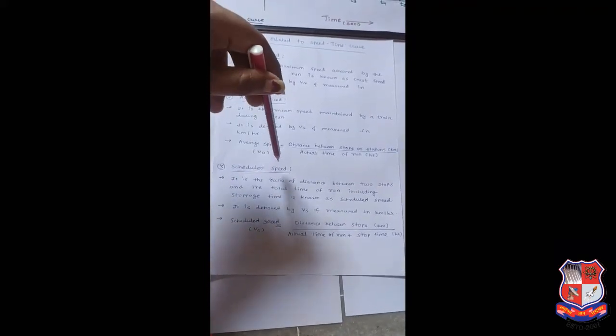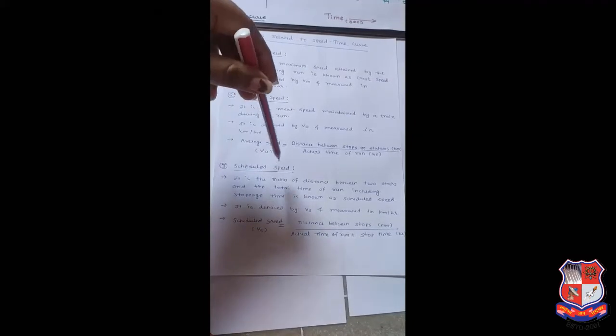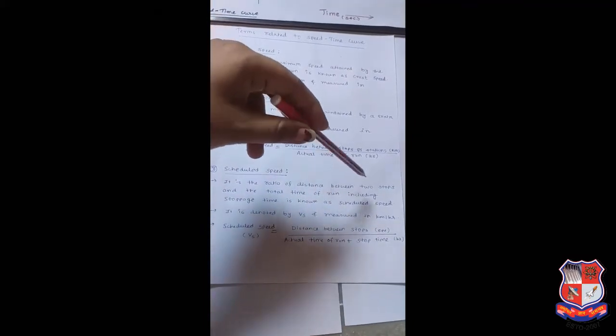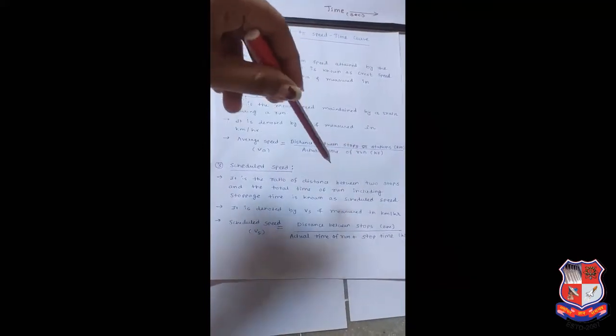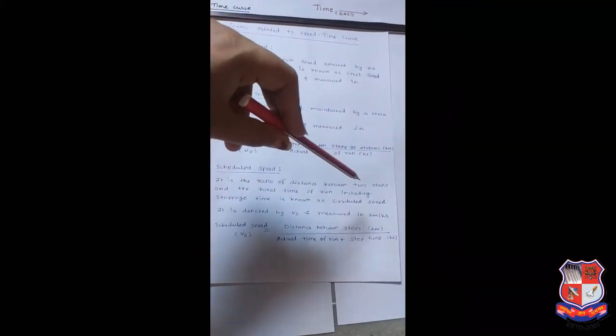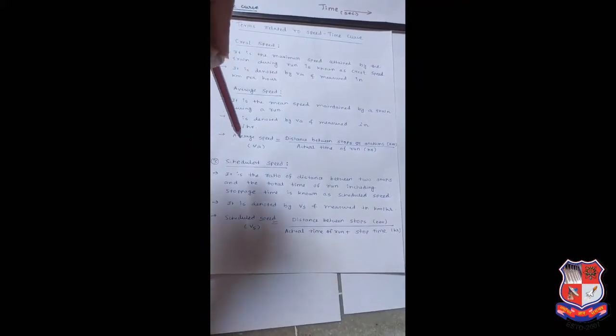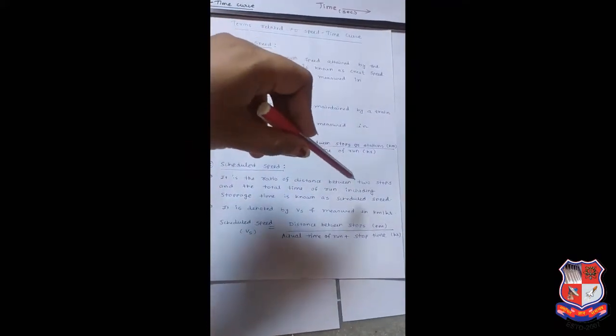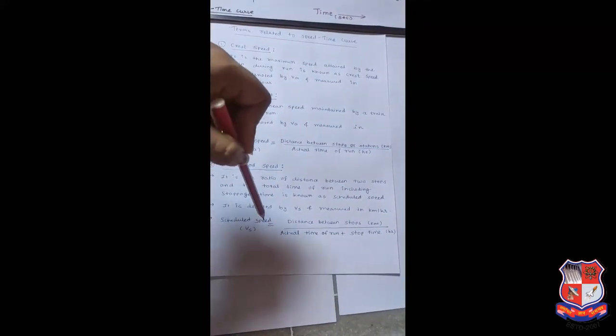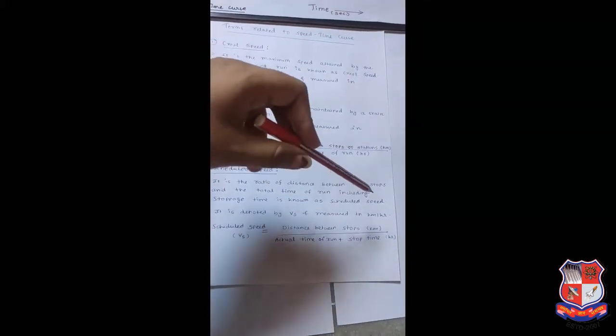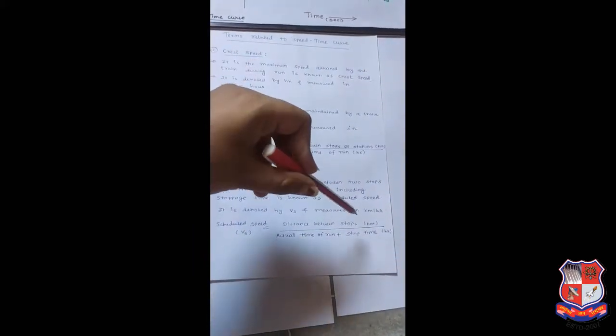Next is schedule speed. So what is schedule speed? It is the ratio of distance between two stops and total time of run including stoppage time, known as schedule speed. It is denoted by Vs and also measured in kilometer per hour. So schedule speed Vs is equal to distance between stops in kilometer upon actual time of run plus stop time.